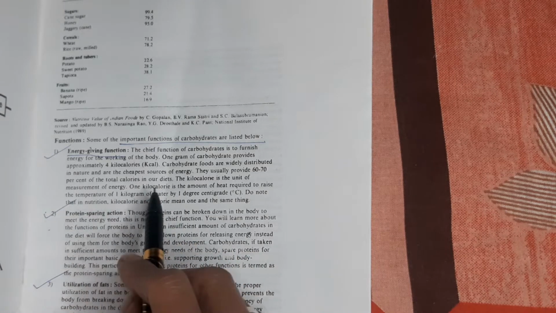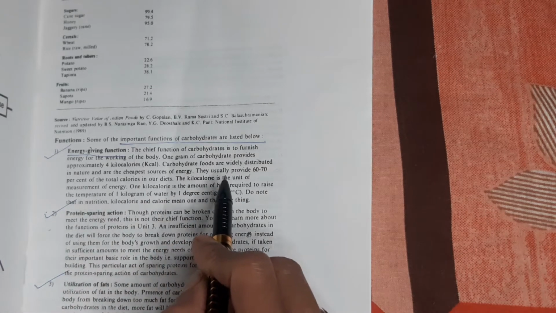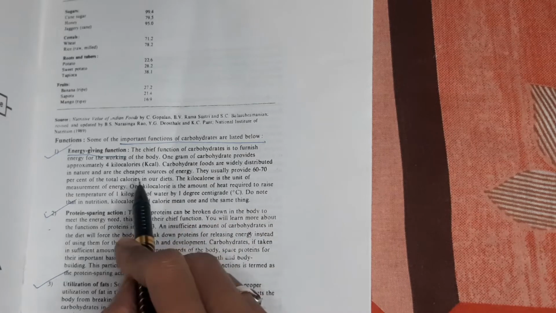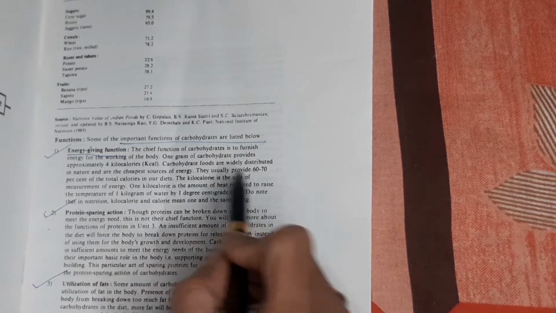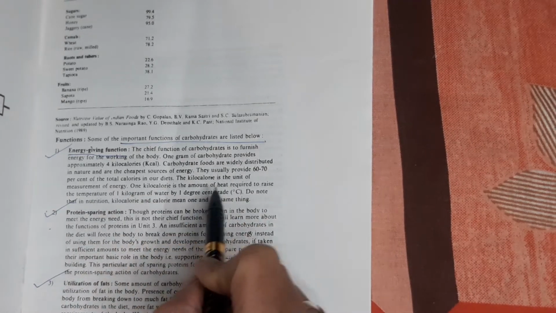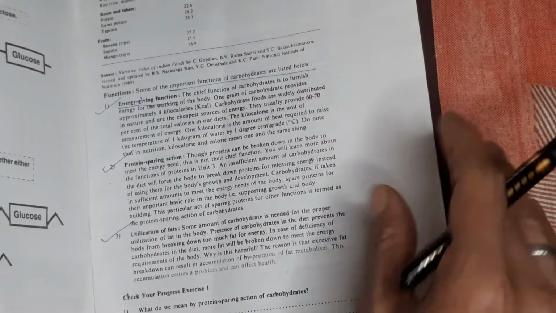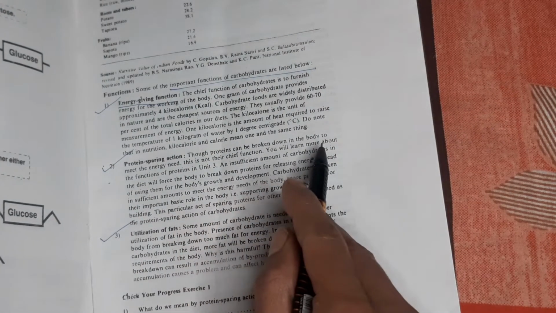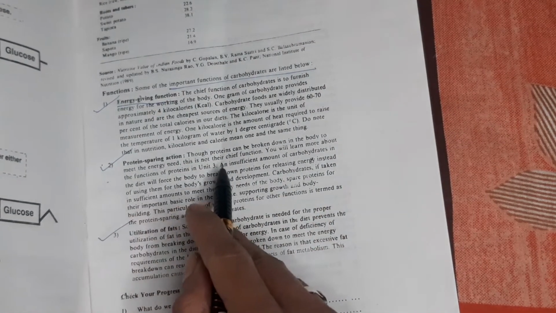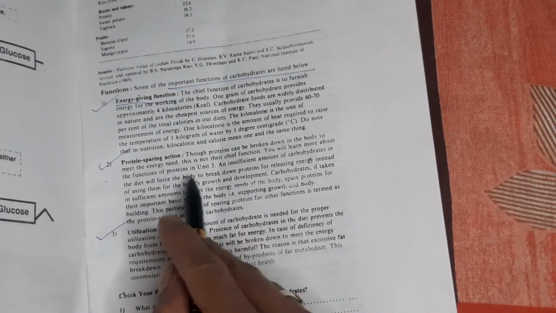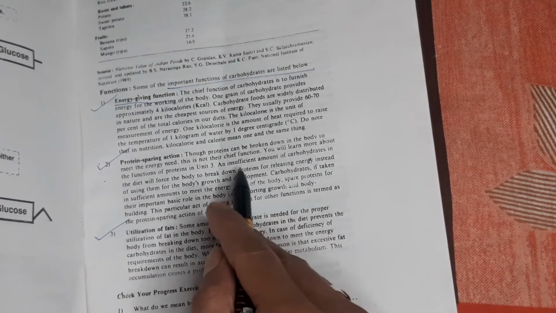Okay, now carbohydrate foods are widely distributed in nature and are the cheapest source of energy. They make up 60-70% of the total calories of our diet. Protein sparing action: proteins can be broken down in the body to meet energy needs, but it is not their chief function. The function of protein we will learn later.